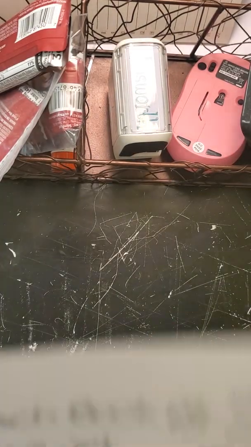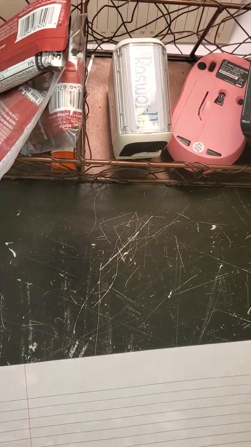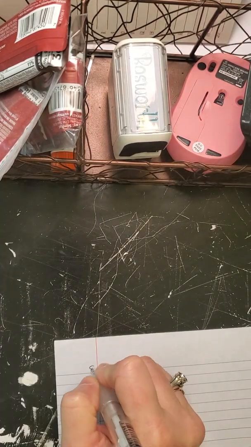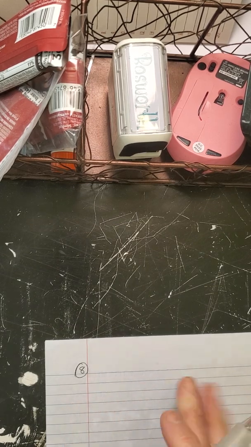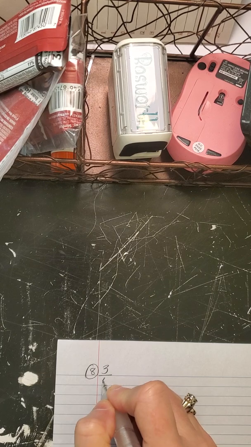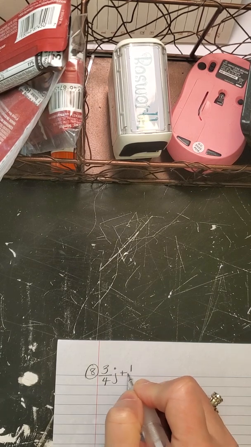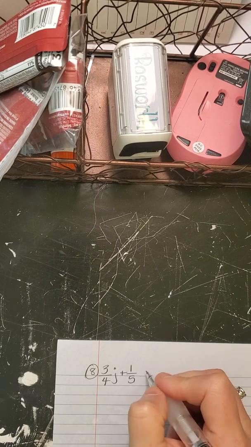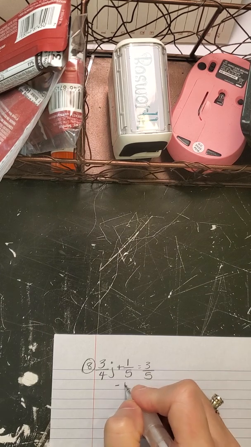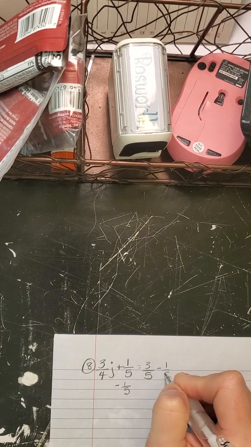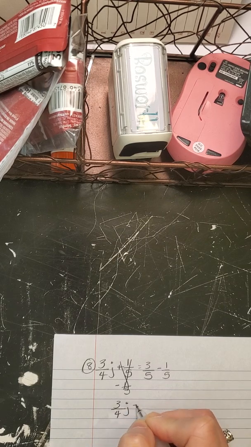Number 8. What does number 8 look like? It's a fraction. Let's put it over here. Number 8. 3/4 j plus 1/5 equals 3/5. All right, so we got to subtract 1/5 from both sides. That zeroes out, leaving 3/4 j over here.